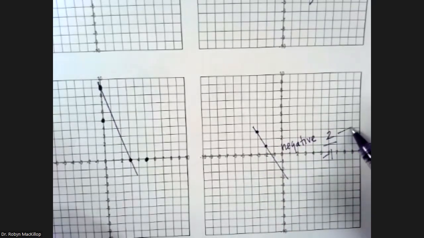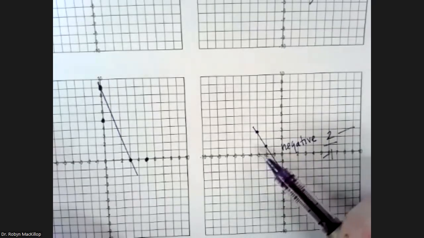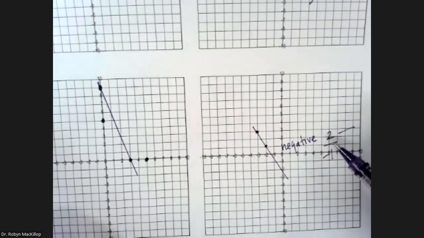Perfect. Oh, look at that. It matches. Now, how many boxes sideways between the 2 dots? 1. Perfect. And this is a negative line. So it's -1. Nice. It matches.